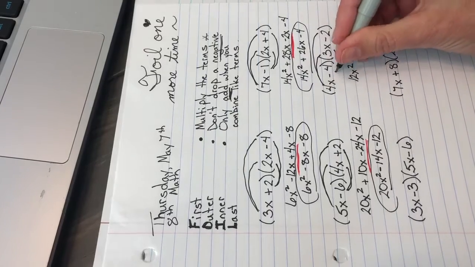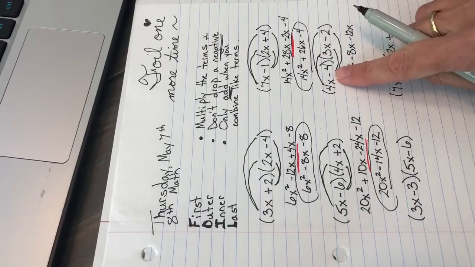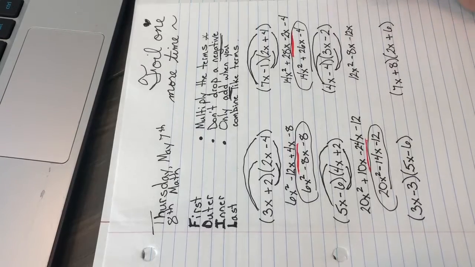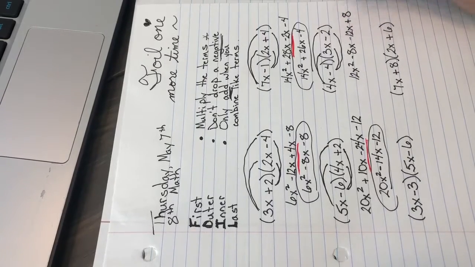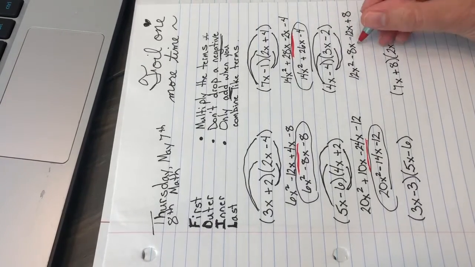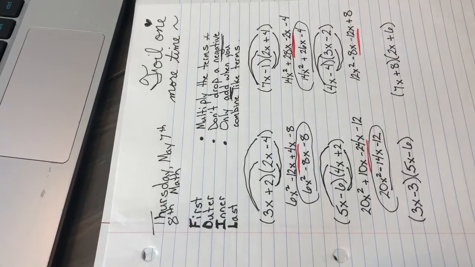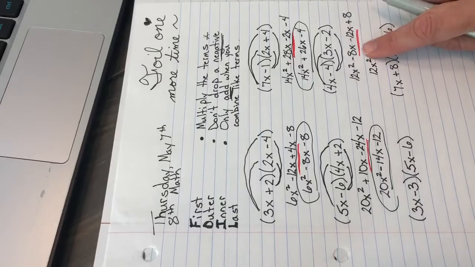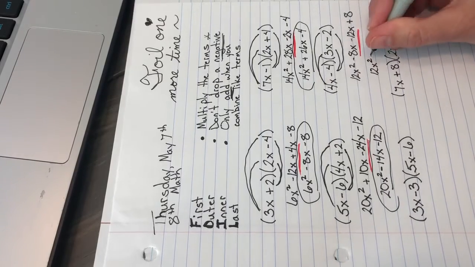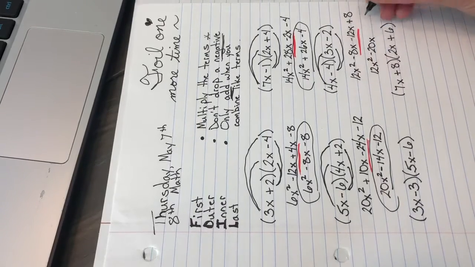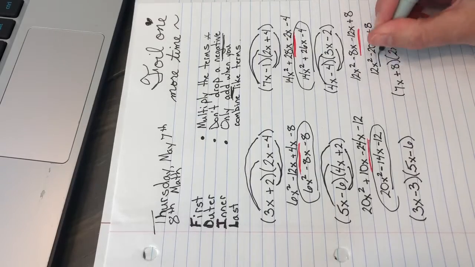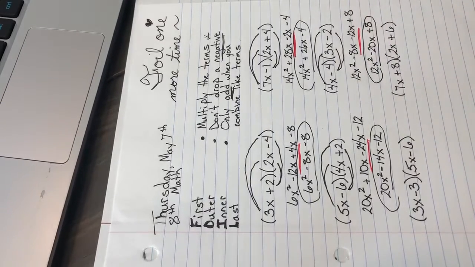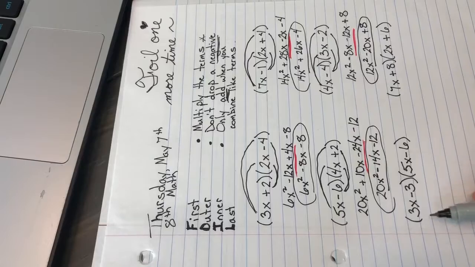And then last, negative 4 times negative 2 will give you a positive 8. Combine your like terms in the middle. Negative 8x and negative 12x is negative 20x. Bring down your constant. There's your final answer. Okay, last two.